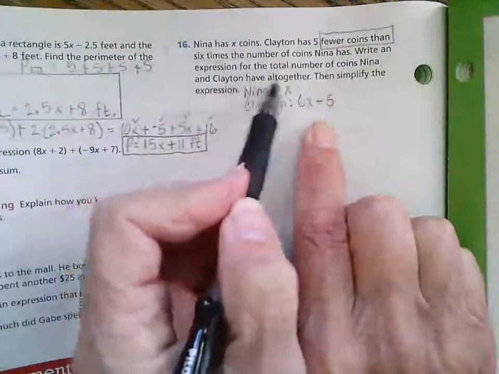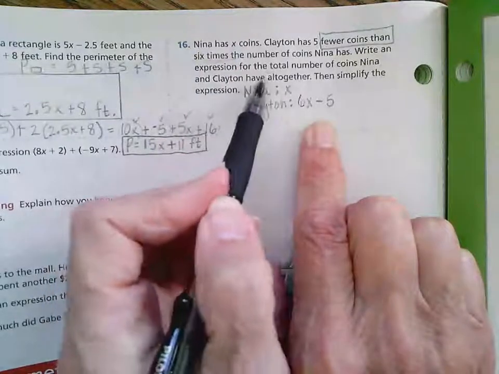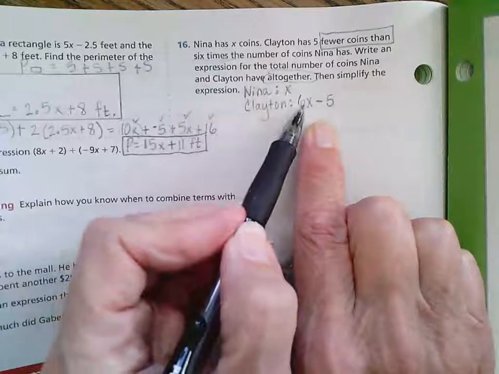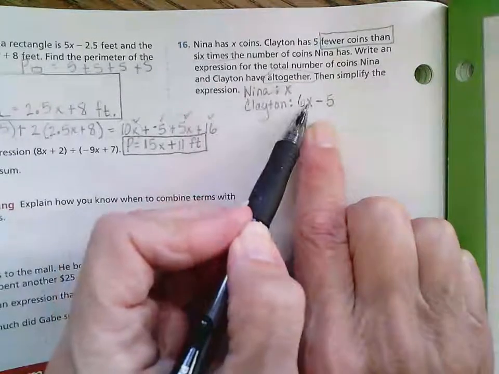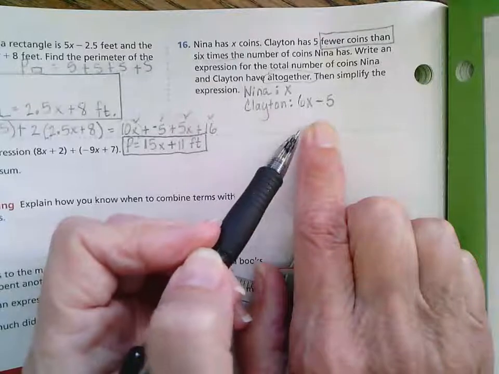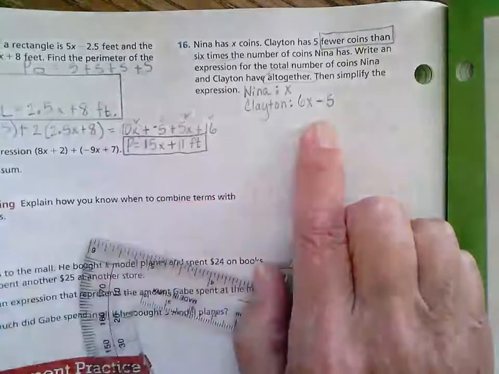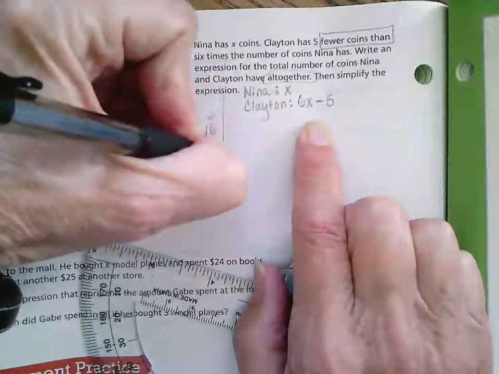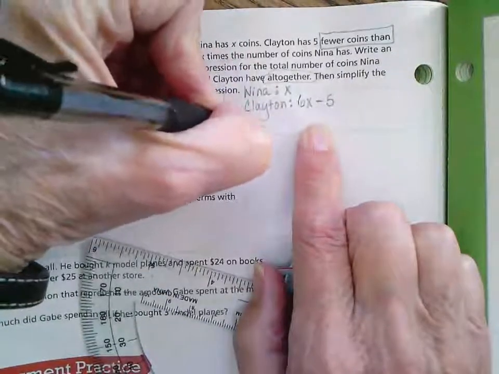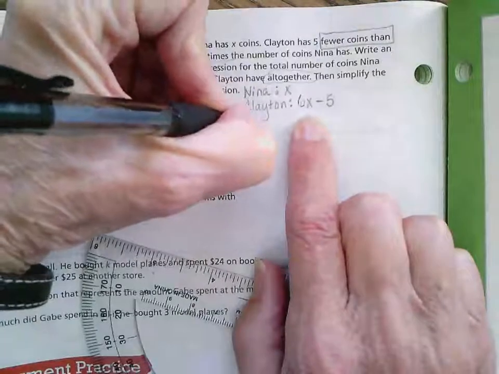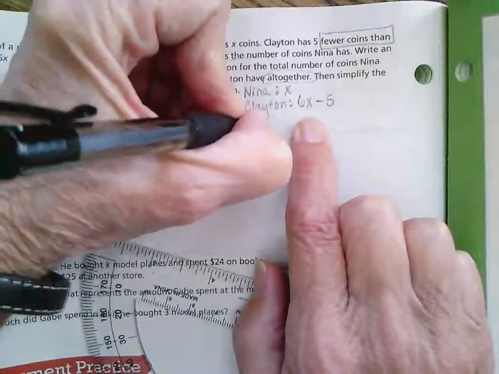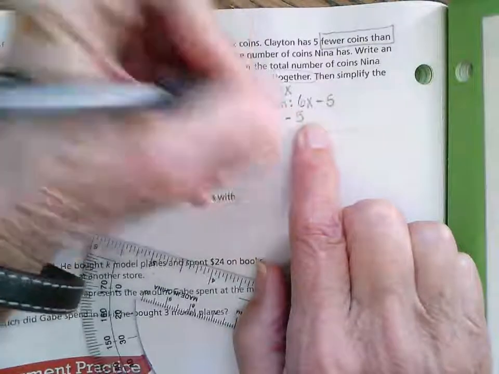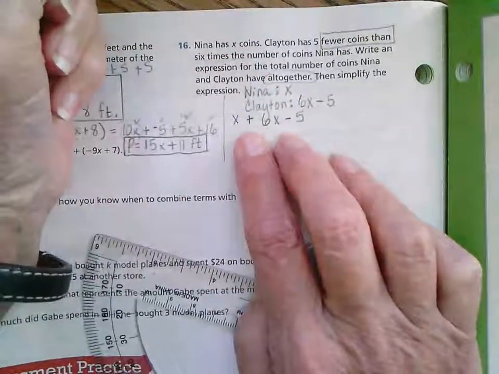Write an expression for the total number of coins Nina and Clayton have all together. So we're going to be combining these two quantities, and then we're going to simplify the expression. So Nina has, I'm going to put a little line here, Nina has x, and when we add Clayton's amount, this would be the expression.